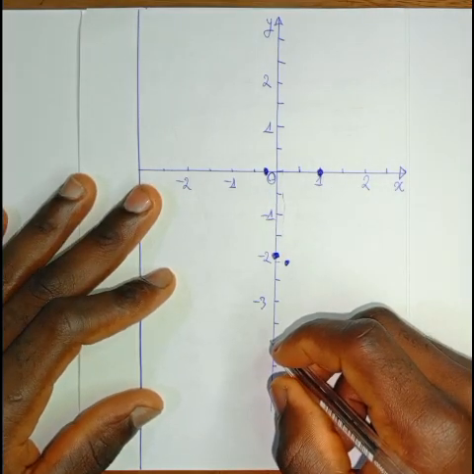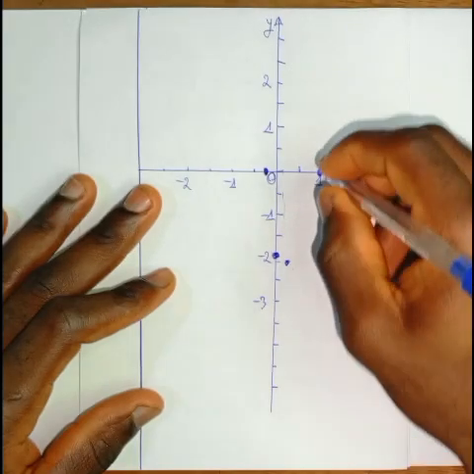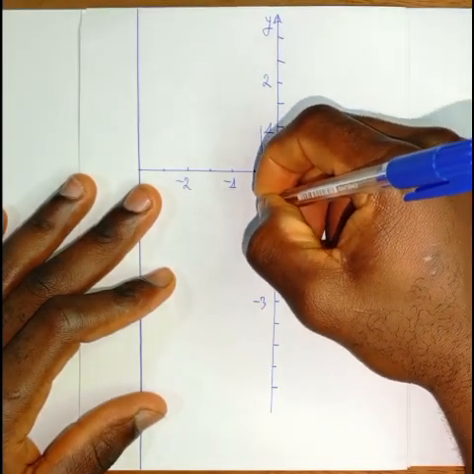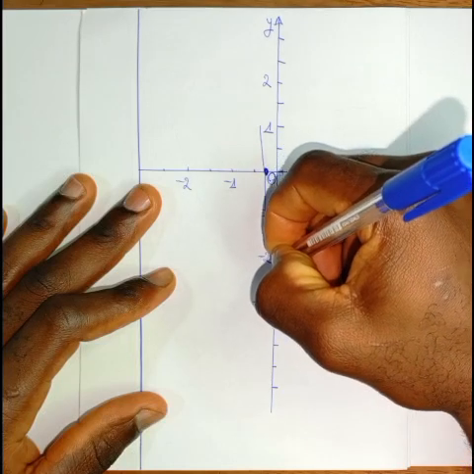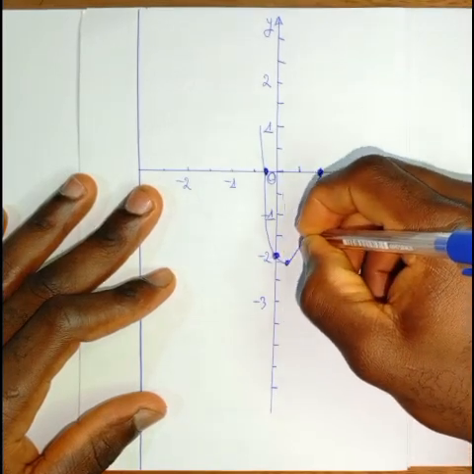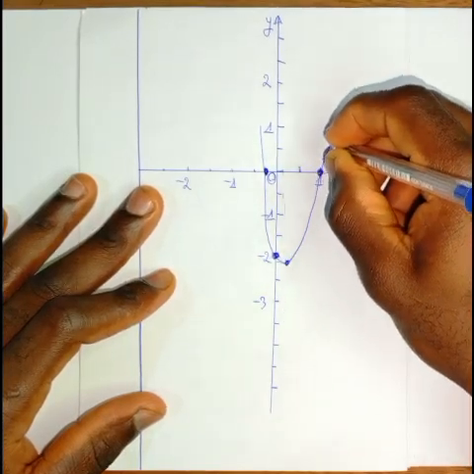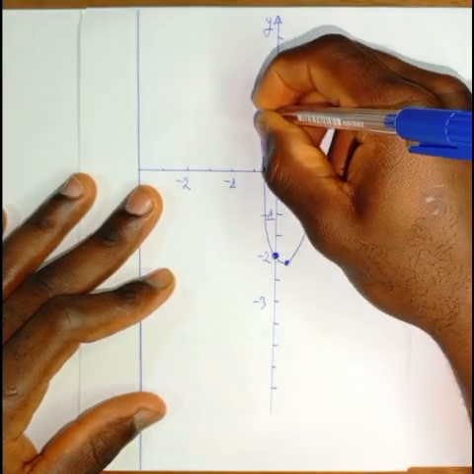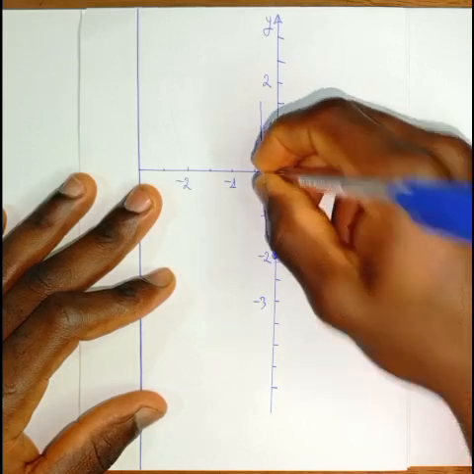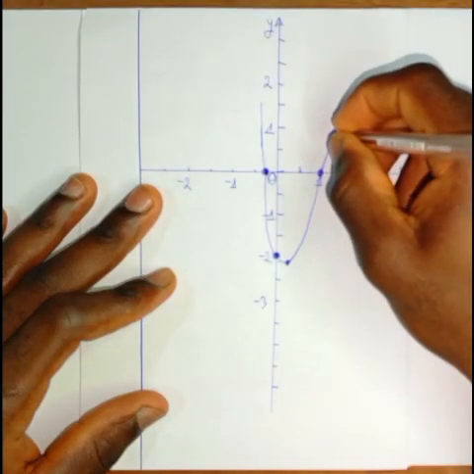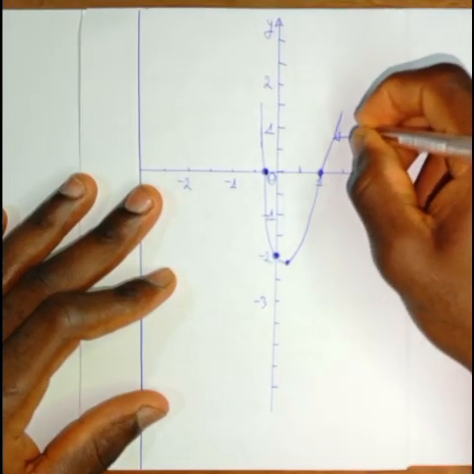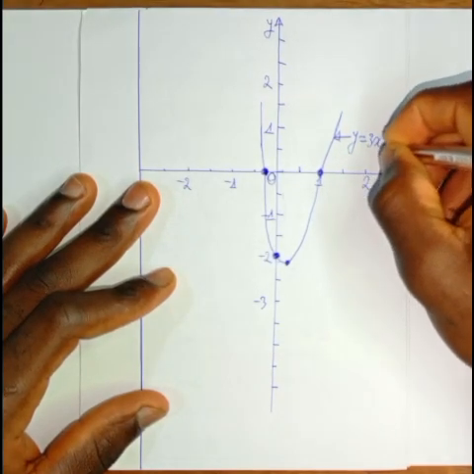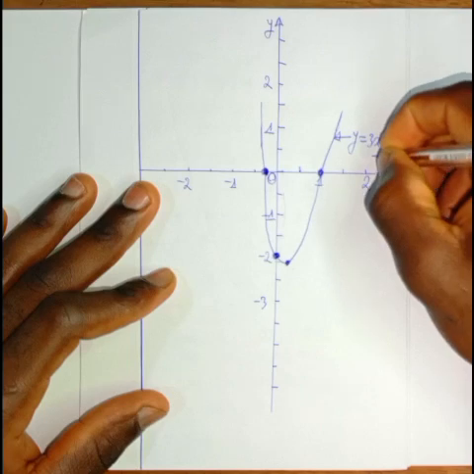Now the next thing we have to connect the 4 points. We are going to have something as such. Connect the points. Close up. This one we will have. We label the curve. This is y equal to 3x squared minus x minus 2.